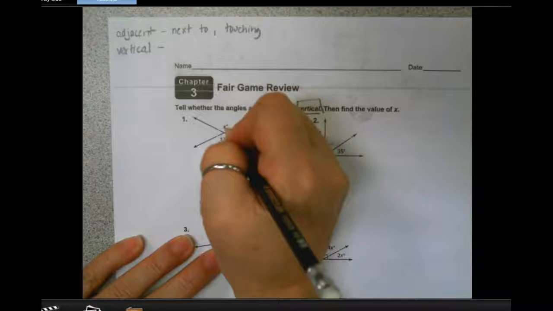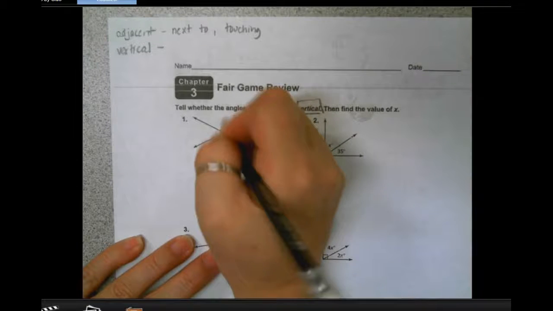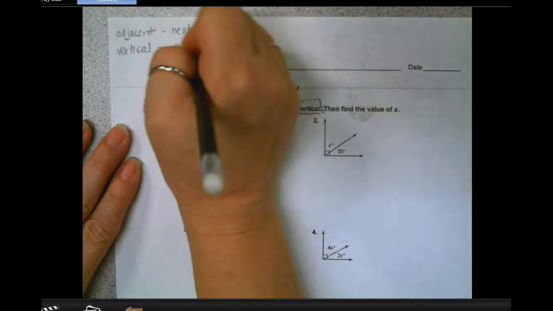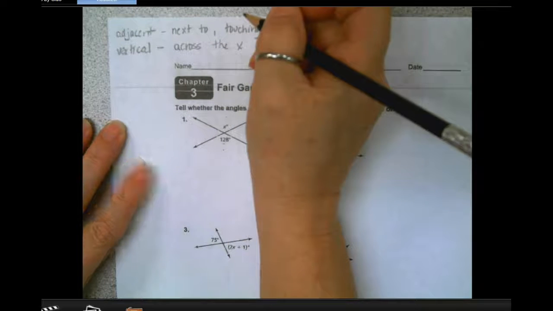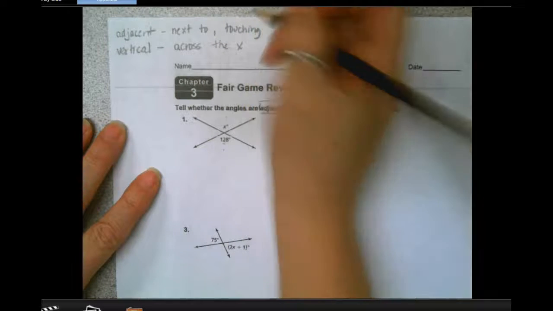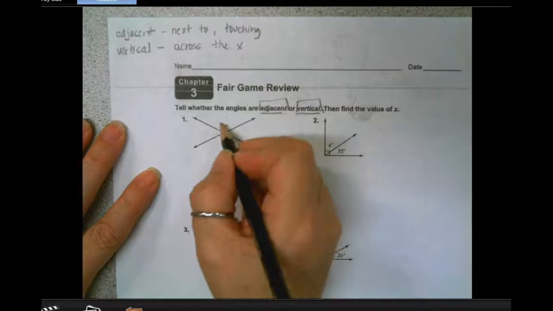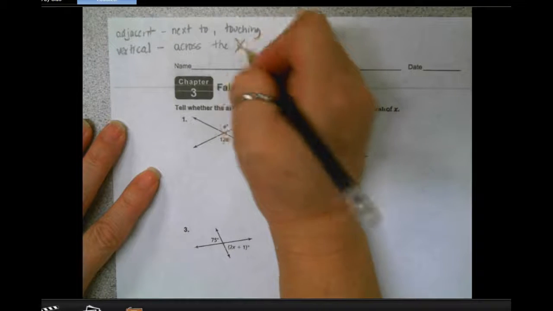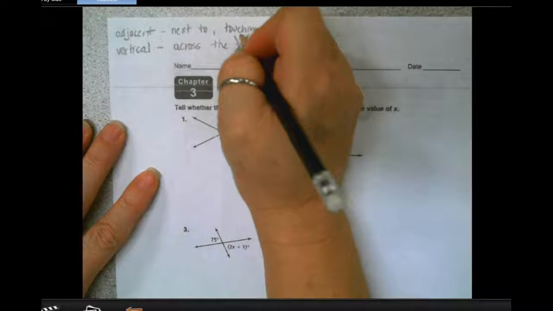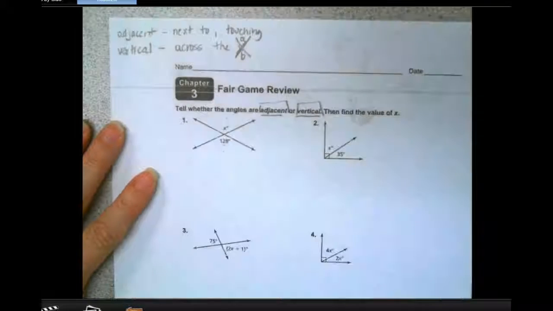Okay, so the next one is vertical. When we're talking about vertical angles, I'm going to talk about angles that are across the X. Okay, so across the X, I'm going to do a big X. So A and B are vertical.